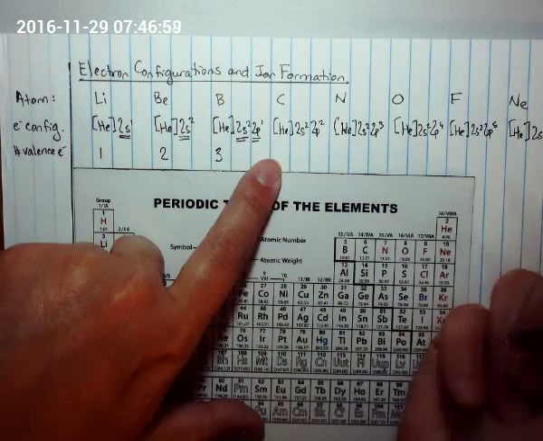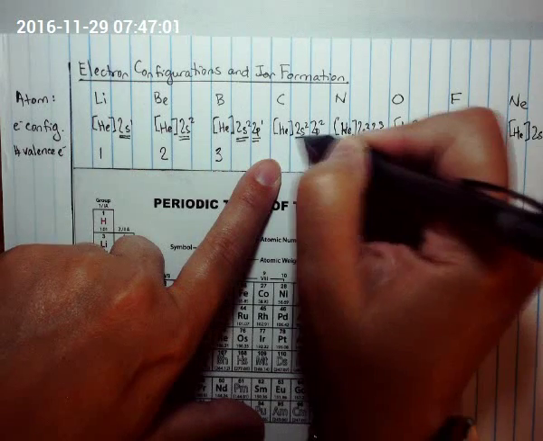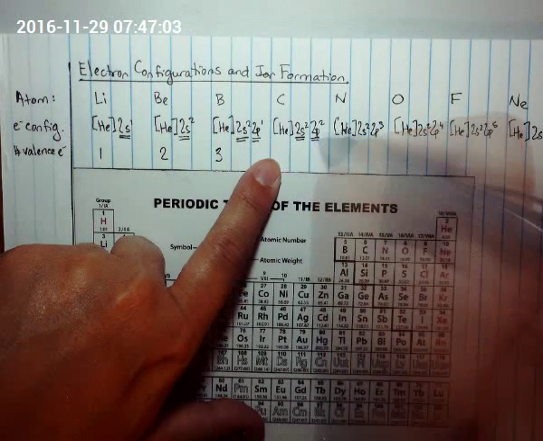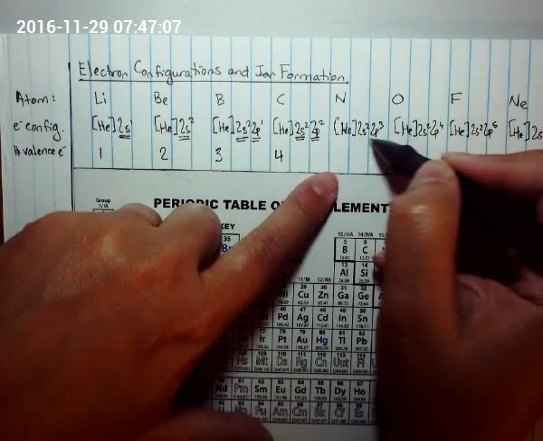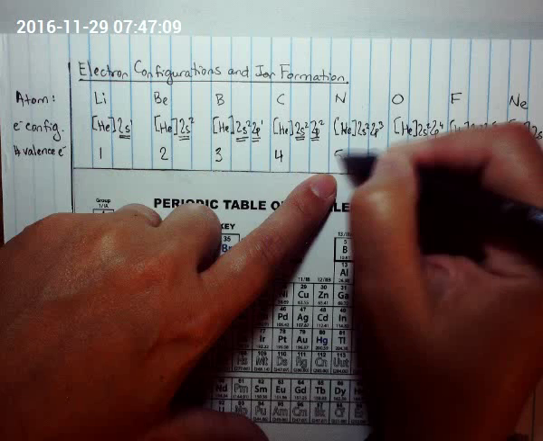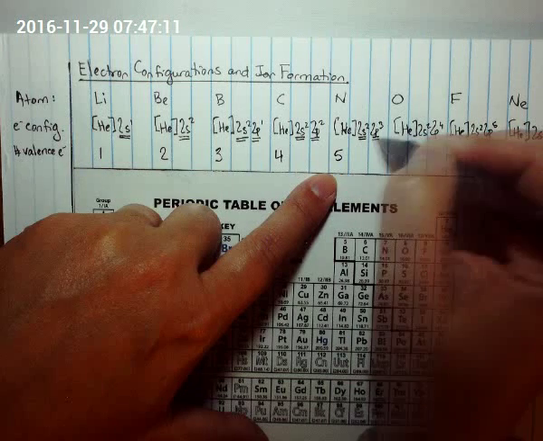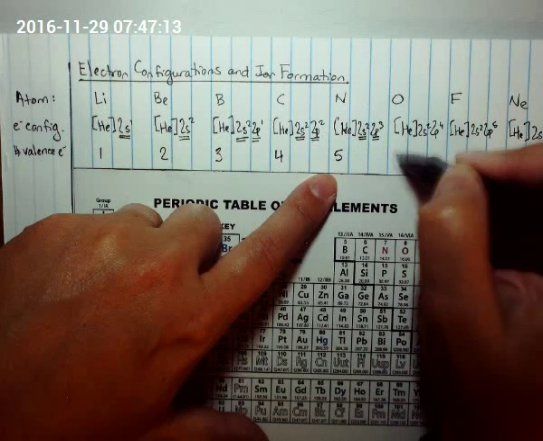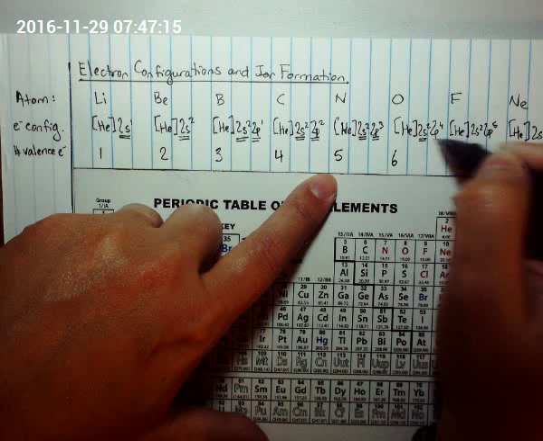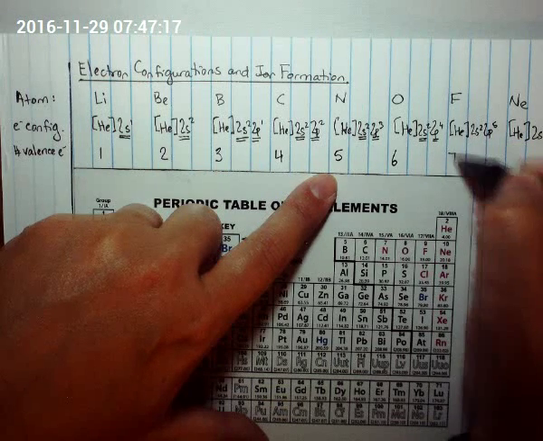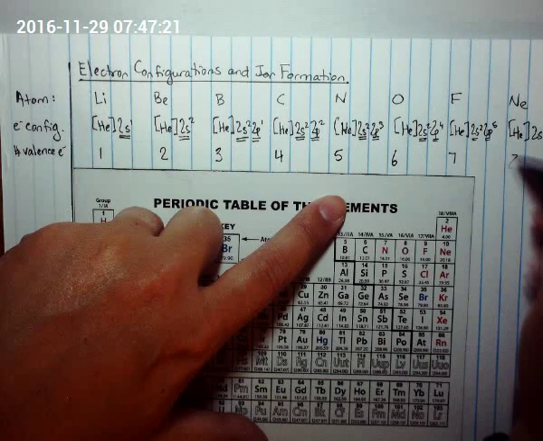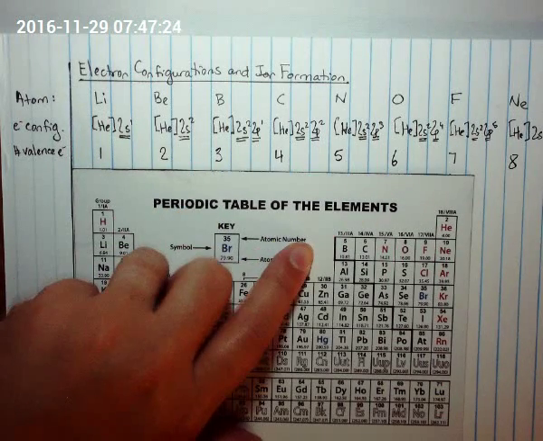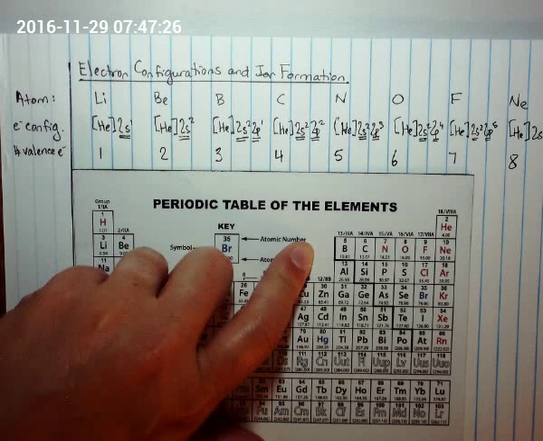What about carbon? Because we count the electrons that are in the s orbital as well as the electrons that are in the p orbital. So that's a total of 4 electrons. What about nitrogen? There's 5 because you count both the s's and the p's. How about oxygen? There's 6 because you count both the s's and the p's. How about fluorine? 7 because you count the s's and the p's. What about neon? 8. Wow, with enthusiasm. I love it.